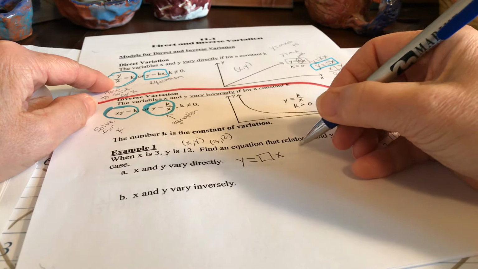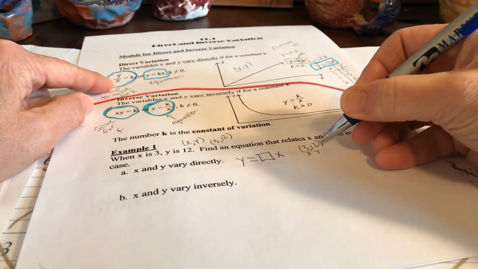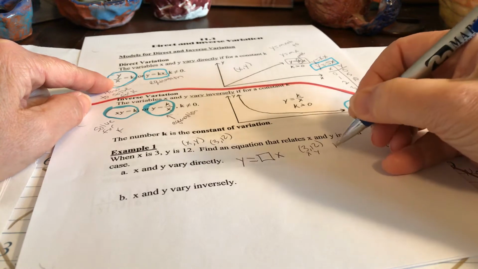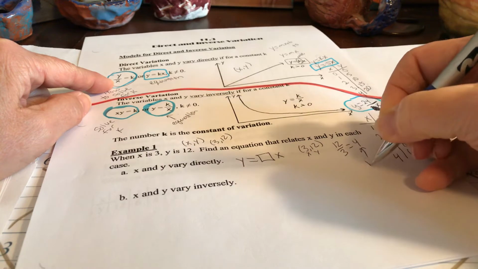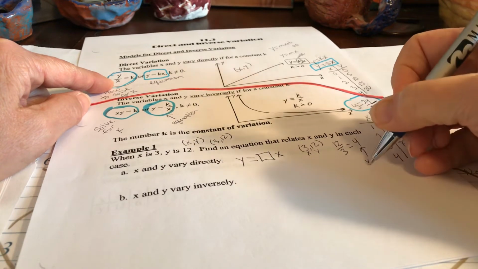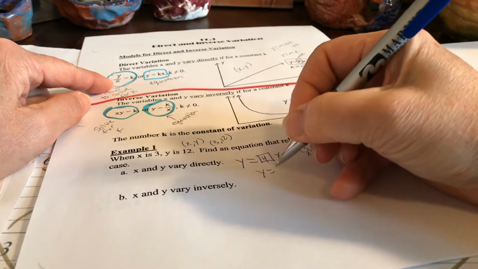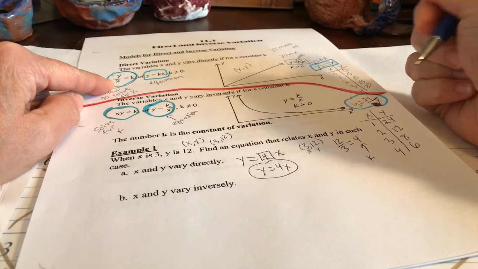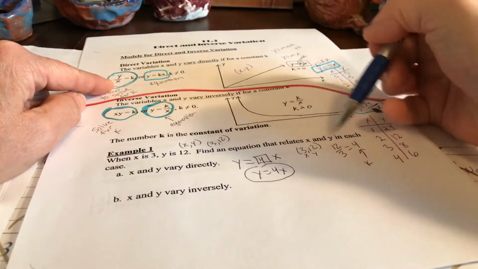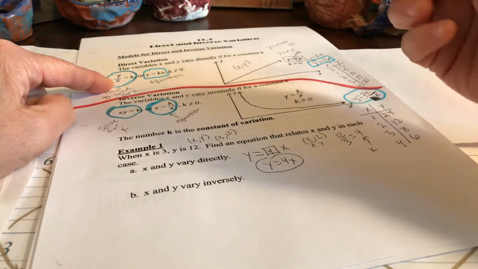So I'm going to just write this down here. My 12 is my y. I do 12 divided by 3 to get my k. If my k is 4, there's my equation: y equals 4x. Ta-da. Directions: find an equation that relates x and y. This is my answer. Y equals 4x.